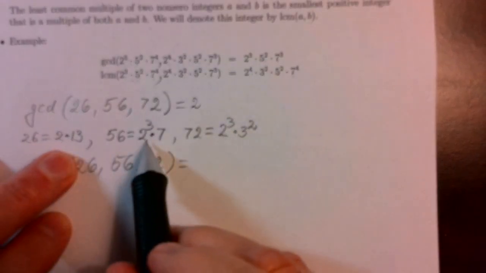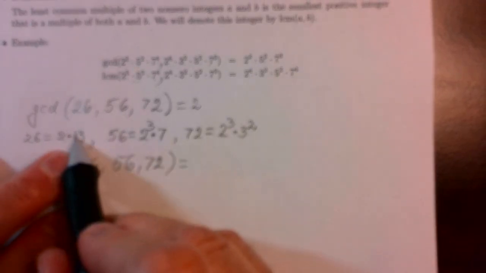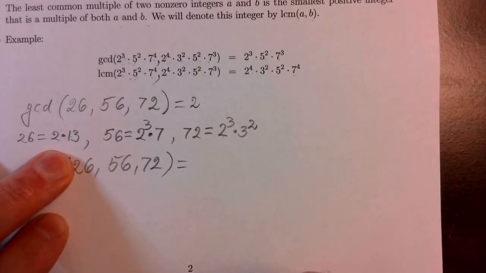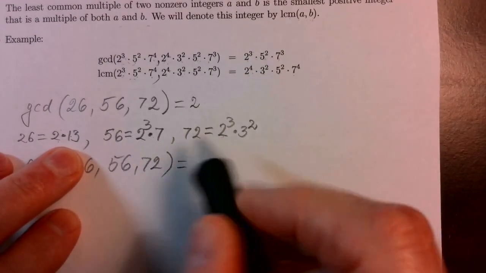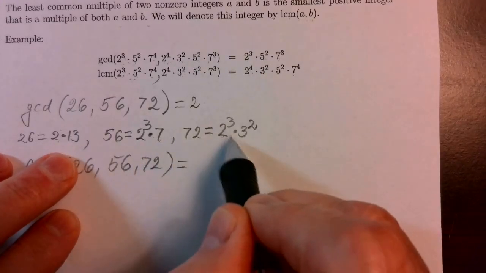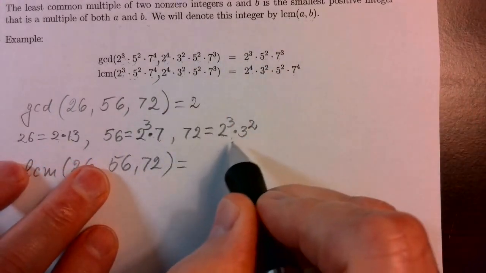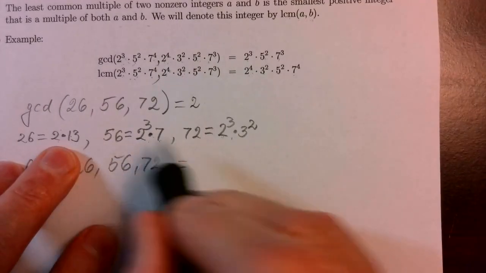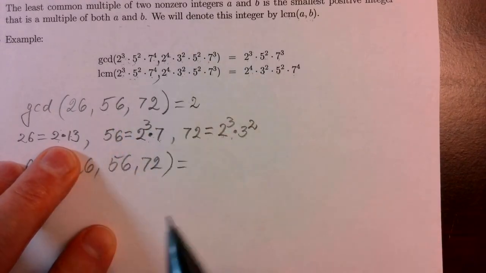3 squared, no 3, no 3. So 3 doesn't go in the GCD. The next prime, 7. 7 appears here, not here, not here. 7 doesn't go in the GCD. The next prime, 13. It appears in the first, but not in the second and third. So the GCD of these 3 numbers is just 2.